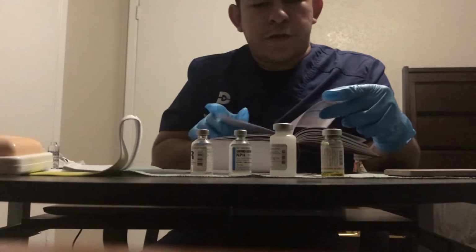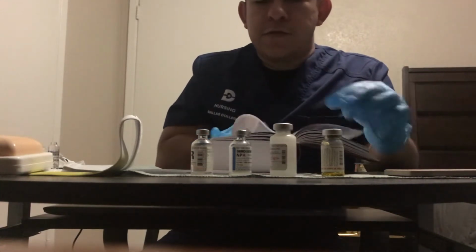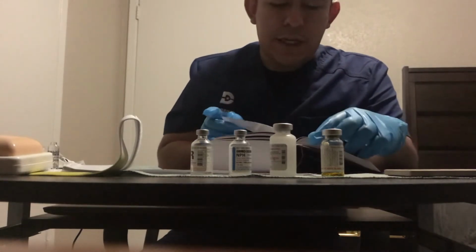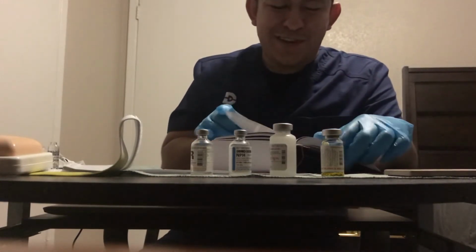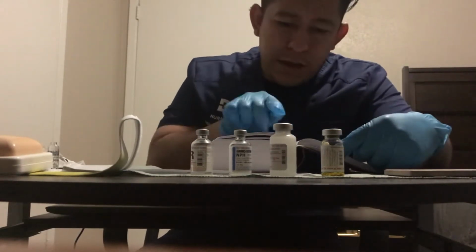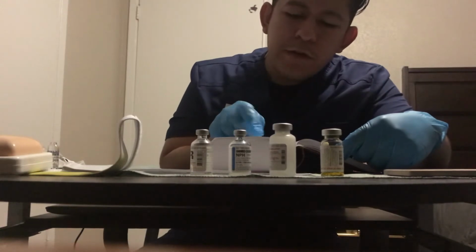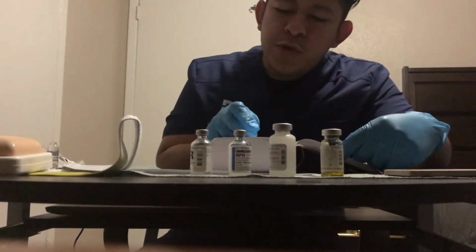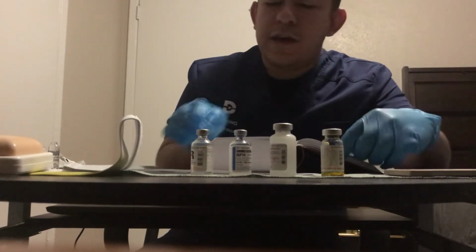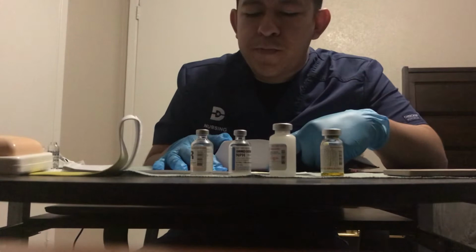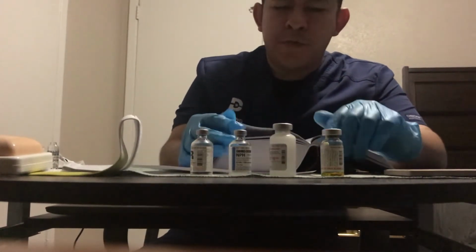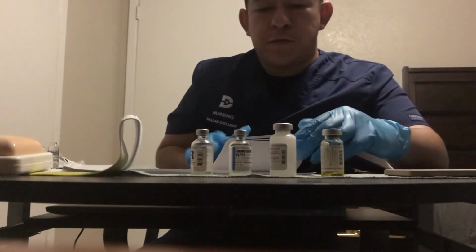So let's see, first up we have ceftriaxone. Ceftriaxone inhibits bacterial cell wall synthesis. So it's an antibiotic. It says for adults, normal dose is 1 to 2 grams per day, maximum of 4 grams in 24 hours. And the doctor ordered 1 gram every 12 hours. So that's within normal limits. It is administered IM, of course. So everything is good with that.